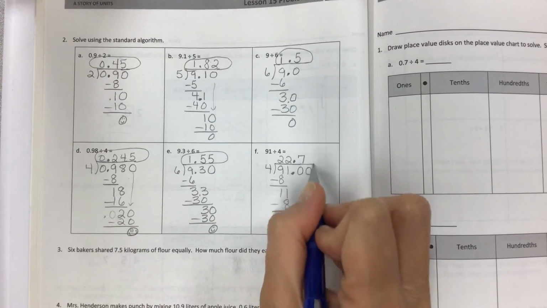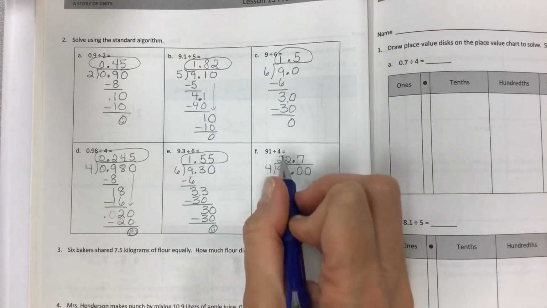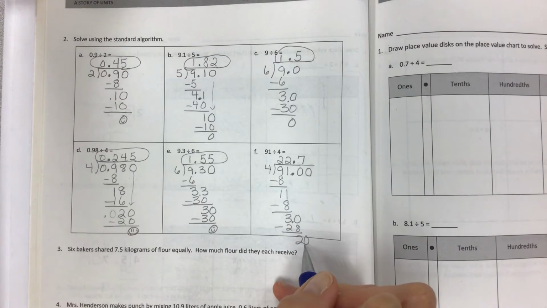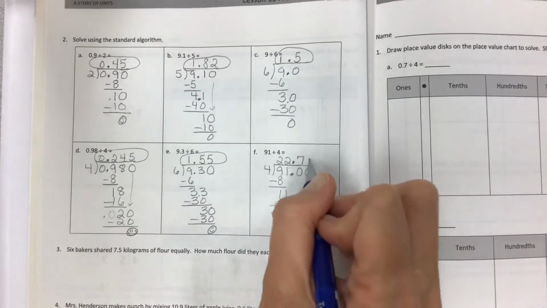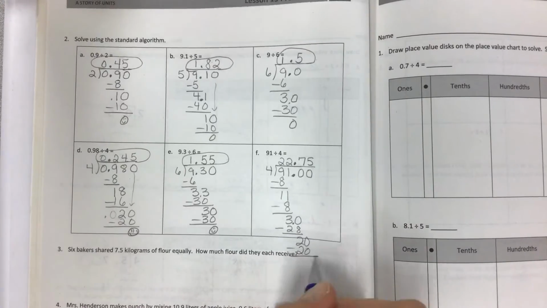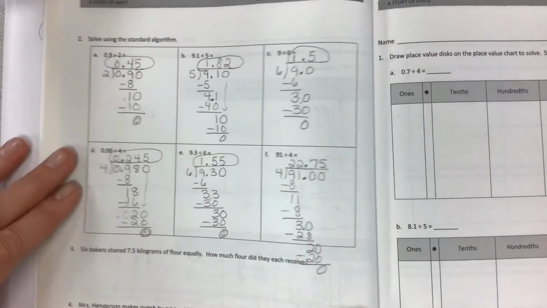Annex another 0. Remember, it's all about place value. Line these up very, very carefully. And then I have 20 hundredths divided by 4, which will now end with all my units being used.